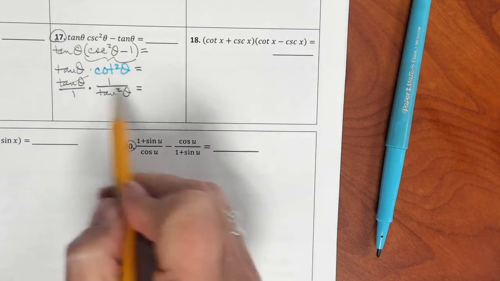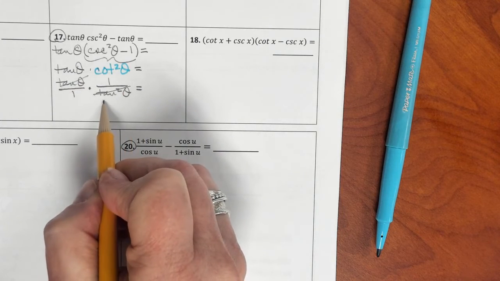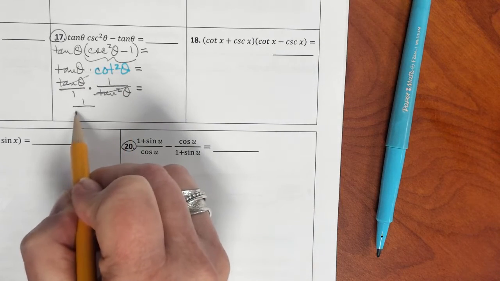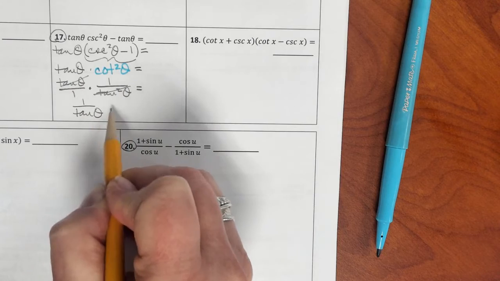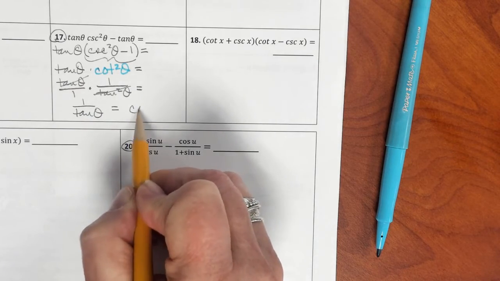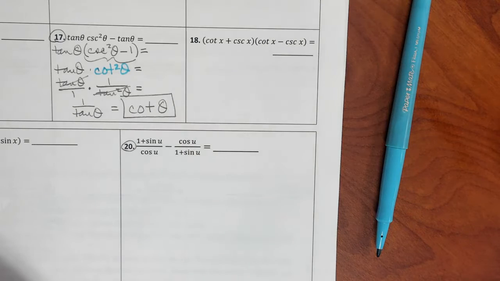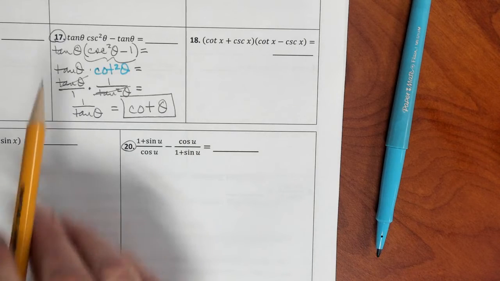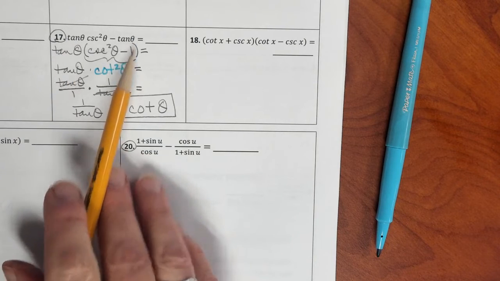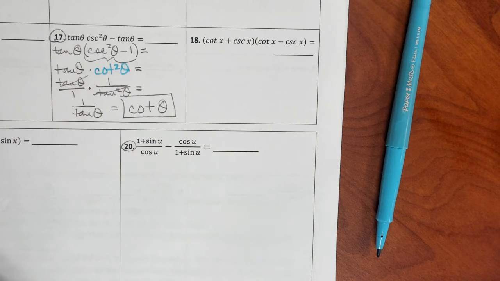And then you can do this reduction so that you have 1 over tangent theta, which simply is cotangent theta, because remember, you cannot leave any fractions as your answer. You have simplified that expression to one term.